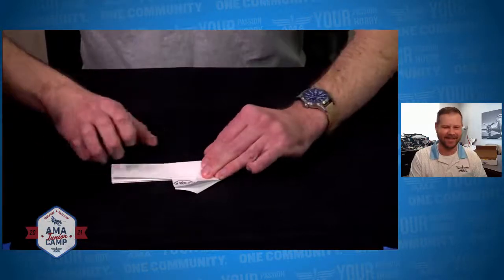All right, and this is the last fold that we have to make. So if you pick your airplane up and you hold it like this, and then you open it up, we have exactly what I showed you at the beginning. This is our T-plane. This is our first model airplane that we've made this week. So I'd say junior camp is off to a good start. Yeah, for sure, man. That's awesome.